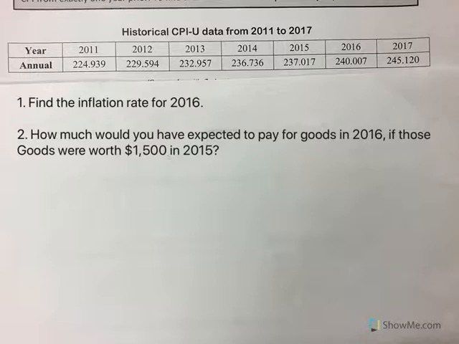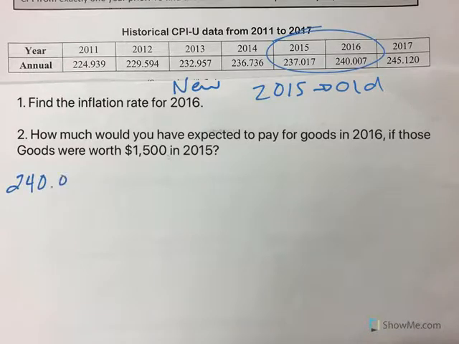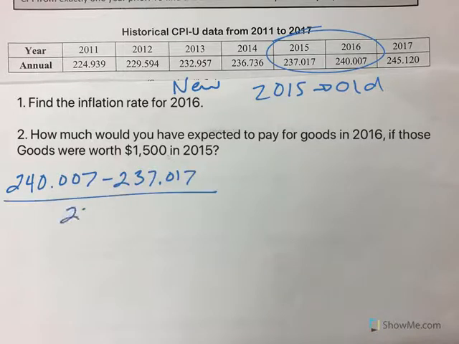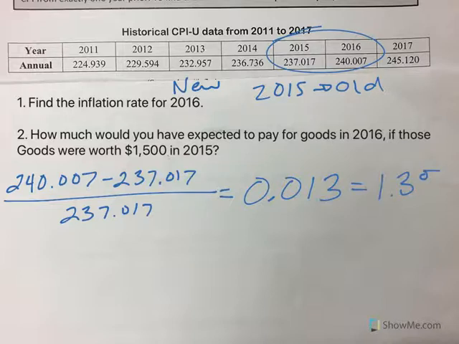So if we want to find the inflation rate for 2016, that makes this new, and then 2015 would be old. So when we're thinking about this and we want to find the relative change, we would take 2016's value minus 2015's value, and then divide by 2015. Okay, so when we do that, we end up with a decimal of 0.013, which is 1.3%. So that's the inflation rate for 2016. So if your company says we give cost of living increases, you would get a 1.3% increase.